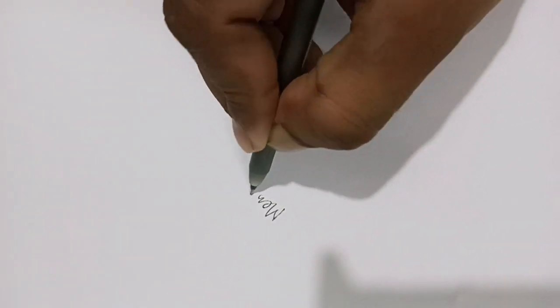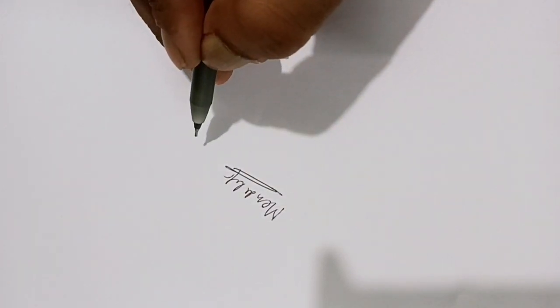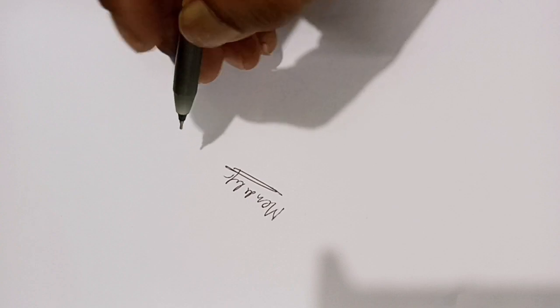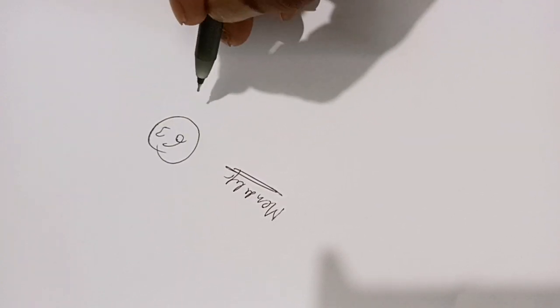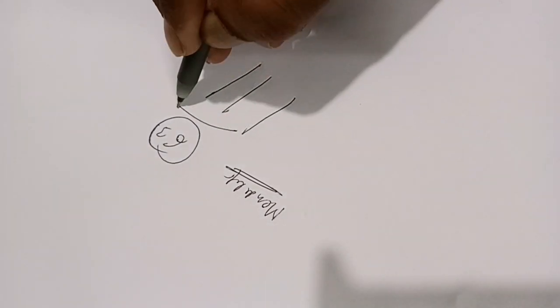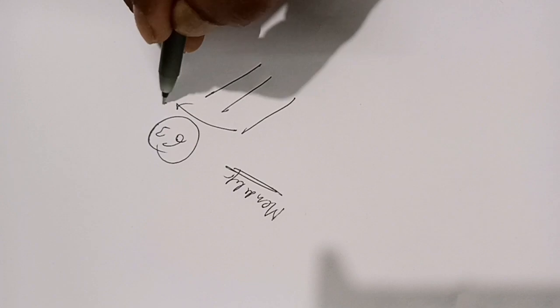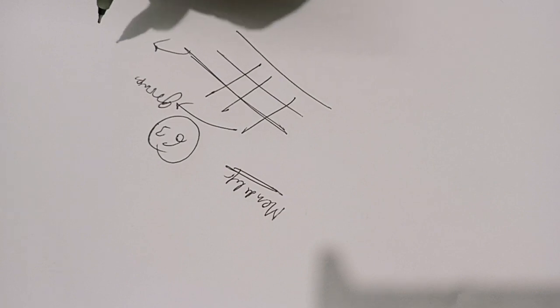Actually, Mendeleev placed 63 elements known at that time, and he had vertical columns like this, which he called groups, and horizontal rows like this, which are the periods.